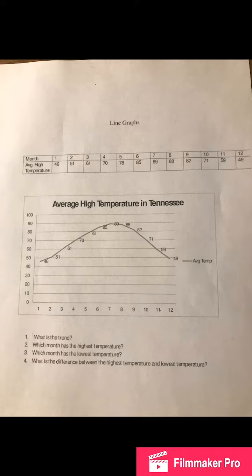What is the trend at the beginning of the year? Your answer should be the temperature is rising. What happened to the temperatures after July? They start to decrease.